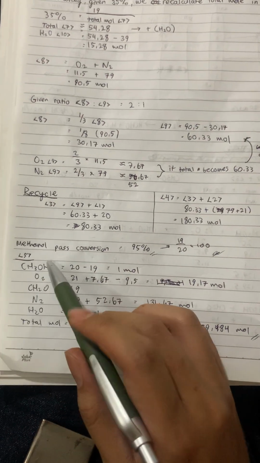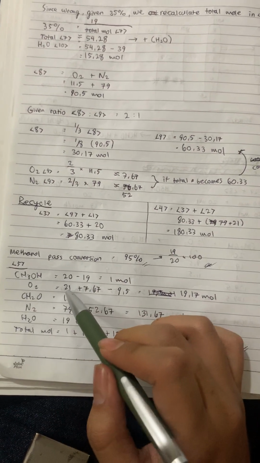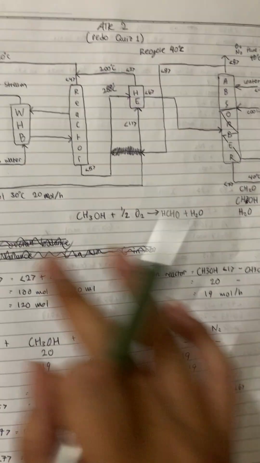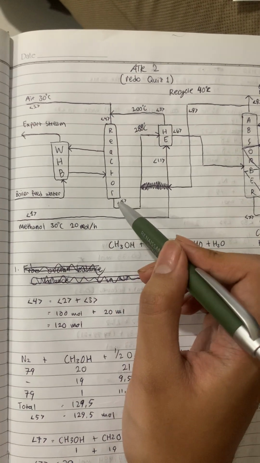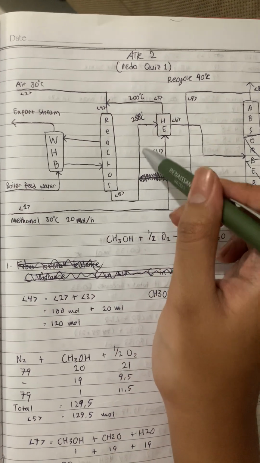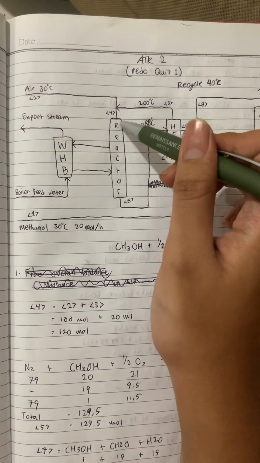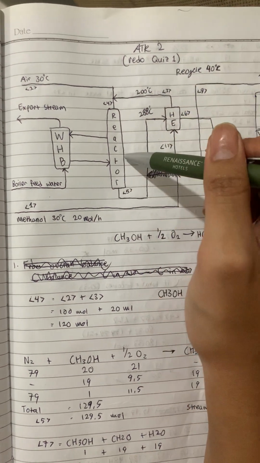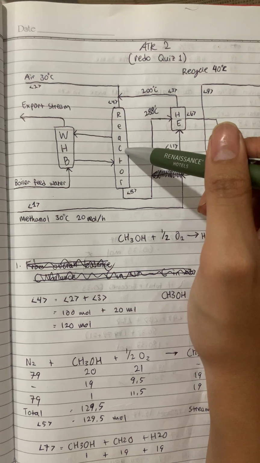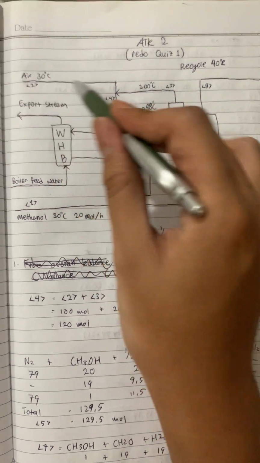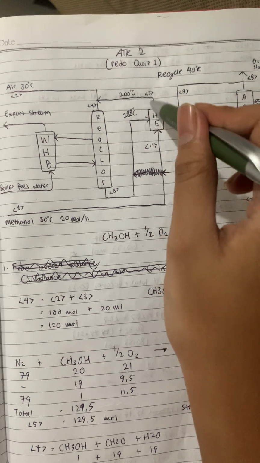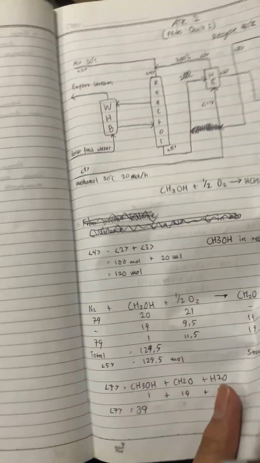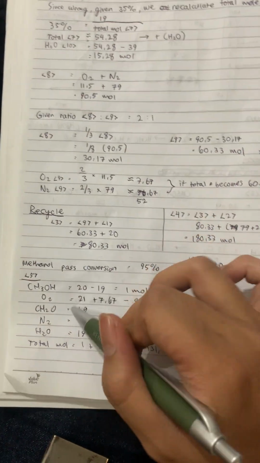Then I move on to stream 5. In stream 5, there are many compositions. Stream 5 is located here. As you can see, stream 5 is the output of this reactor, wherein this reactor has many inputs, such as stream 3, stream 2, and stream 3 is from stream 1 and stream 9, etc. So there are many compositions, and I managed to write it down here.